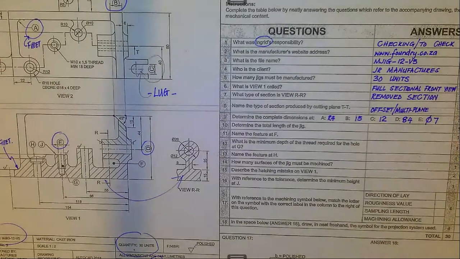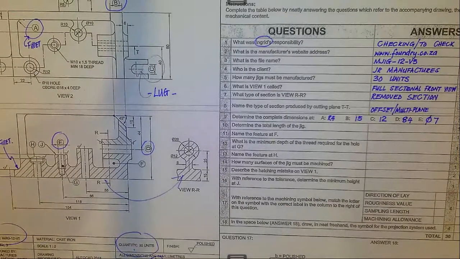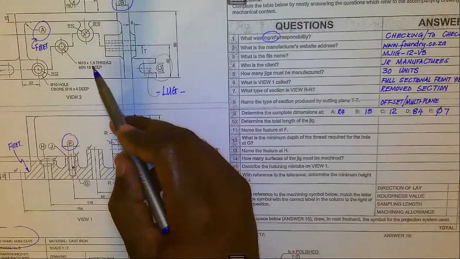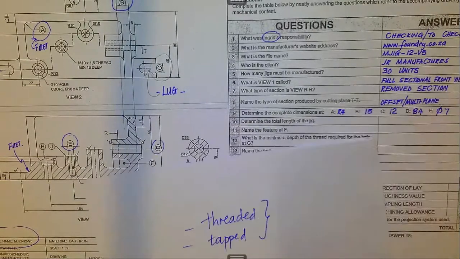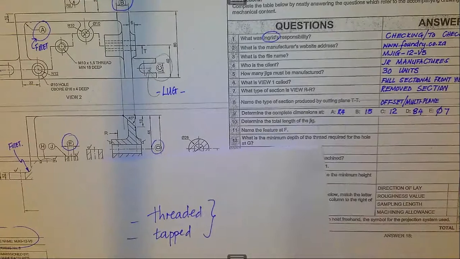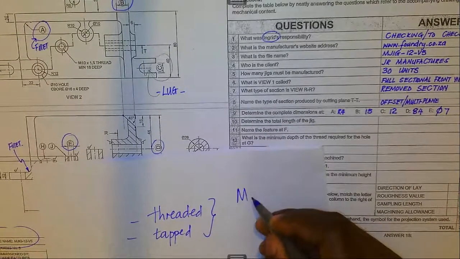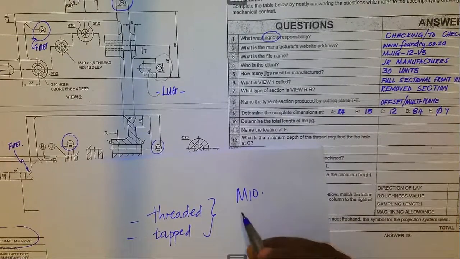Right, so as much as we said that some of the answers you would find from the paper, in terms of the information provided here, yes, it's provided, 1.5. But if that information is not provided, just to make sure that if you face a similar situation, you may be given M10 like that, but you are not given the depth of the thread.